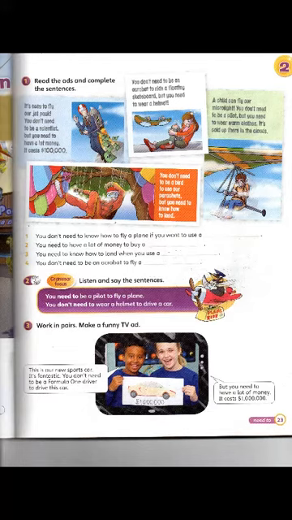It's easy to fly our jetpack. You don't need to be a scientist, but you need to have a lot of money. It costs $100,000.